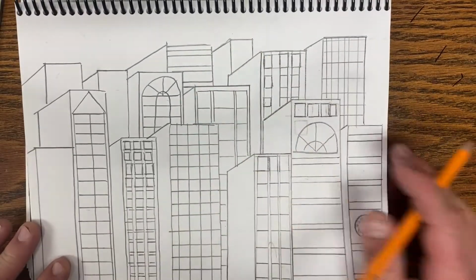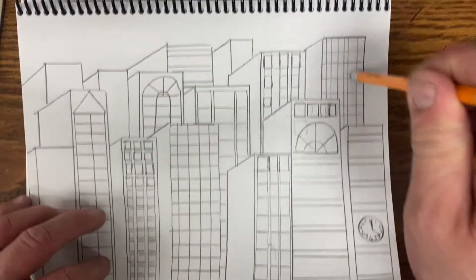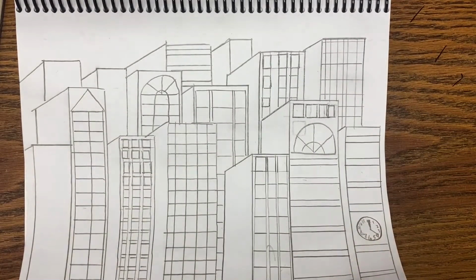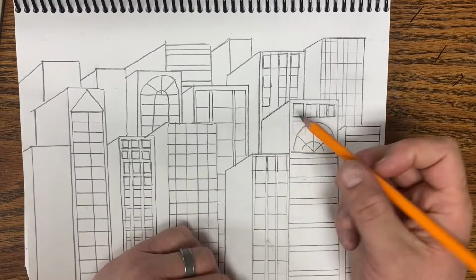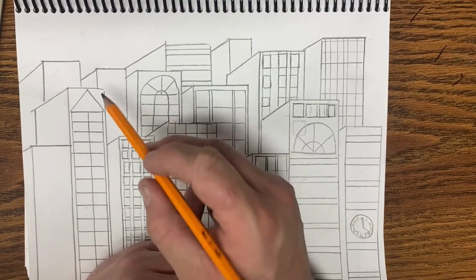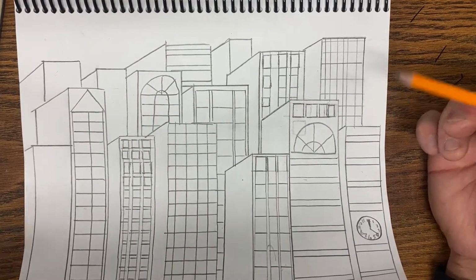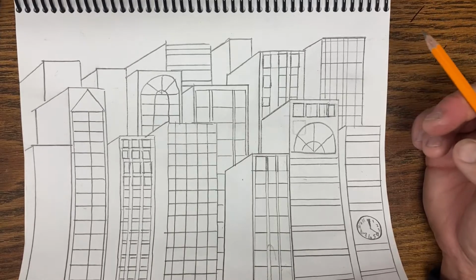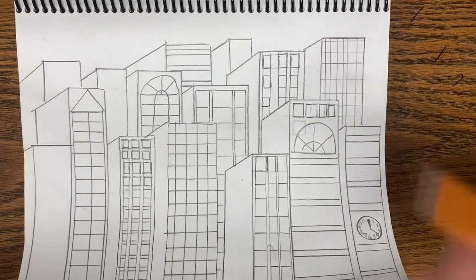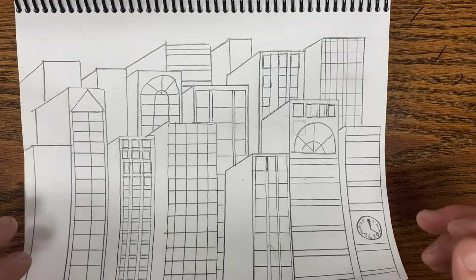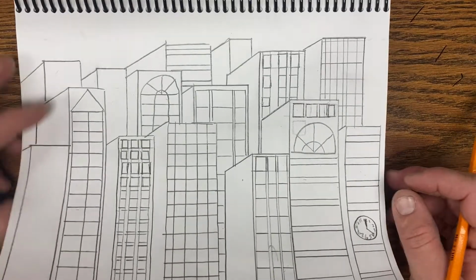All right, so I did windows on 1, 2, 3, 4, 5, 6, 7, 8, 9, 10 buildings. That is all that I'm going to be asking you to do. What we're going to do for this diagonal, though, is this side is going to act like the shadow side. You're going to hear me say shadows and form shadows and cast shadows. We're going to deal with form shadows today.